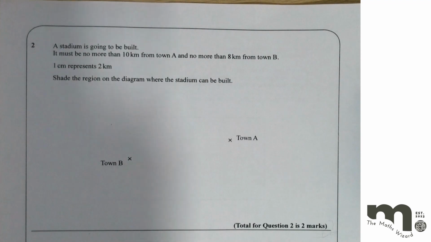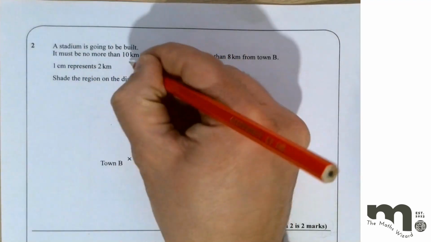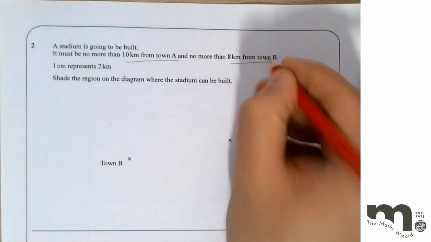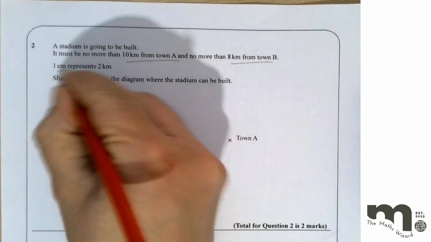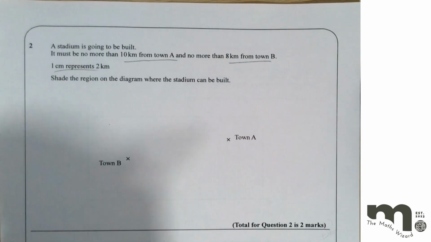Okay, so let's look at this first example then. It says here that a stadium is going to be built. It must be no more than 10 kilometres from town A and no more than 8 kilometres from town B. And we've got a scale drawing here, nice simple scale. So every 1 centimetre represents 2 kilometres.